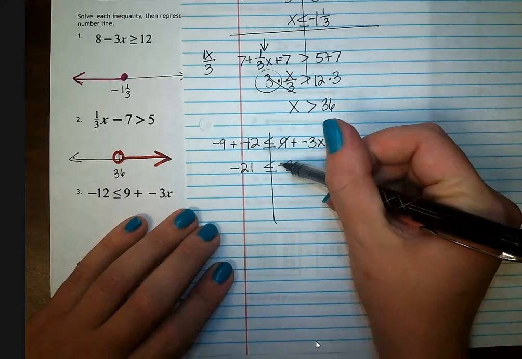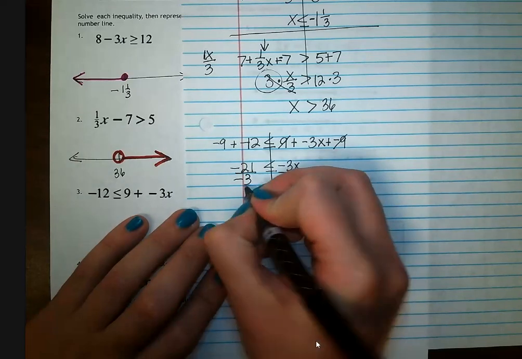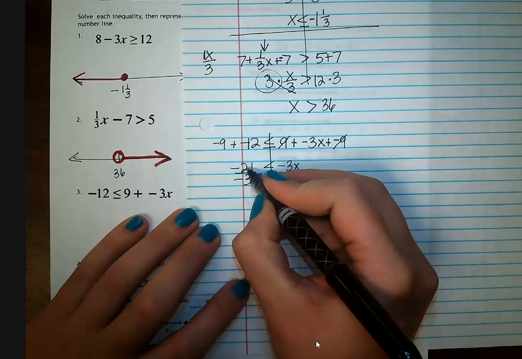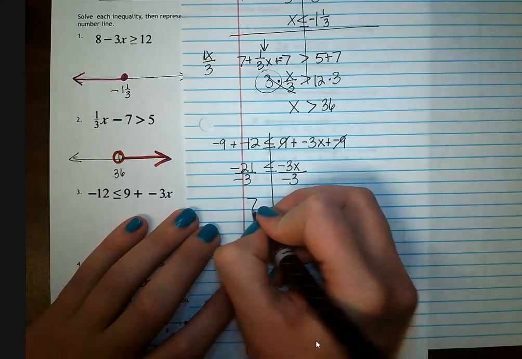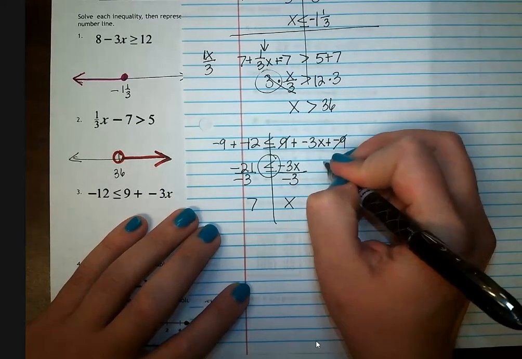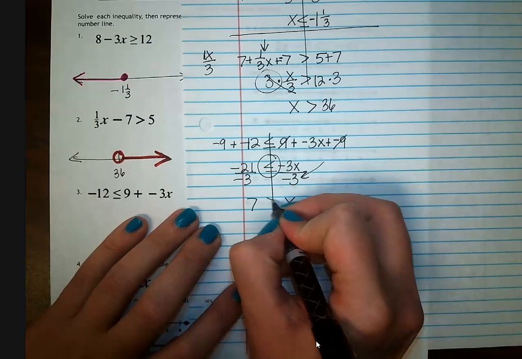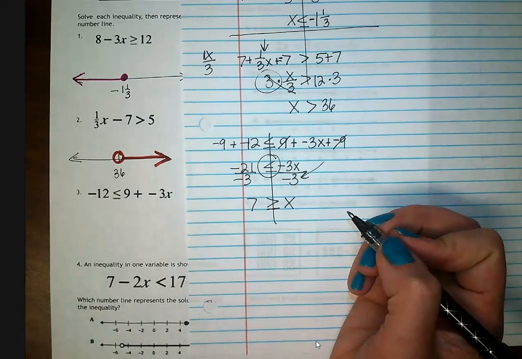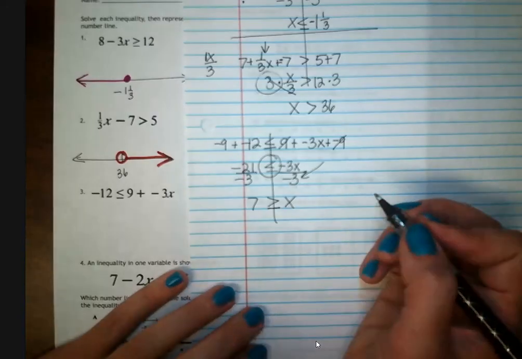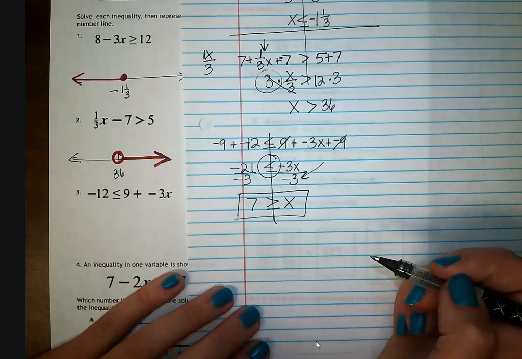So at this point, to get rid of a times negative 3, I divide by negative 3 on both sides. And negative 21 divided by negative 3 is 7. Here's where, again, we look at our sign. Did we multiply or divide by a negative? We did. So instead of being less than or equal to, this guy is going to flip. Here's where we have to be really careful. So this right here is absolutely a great inequality.